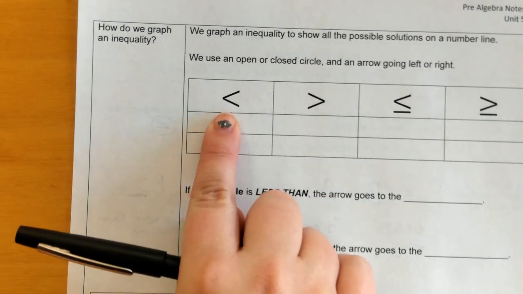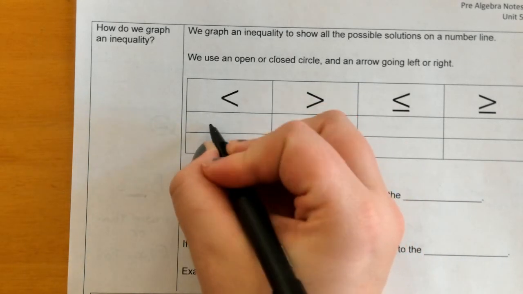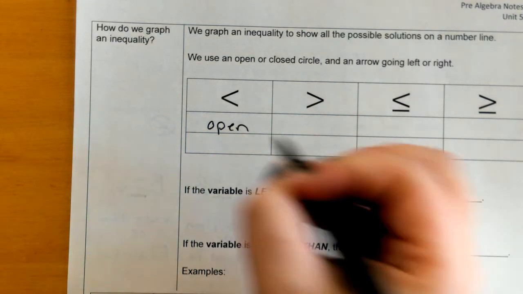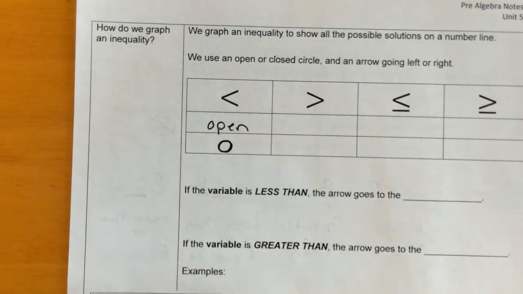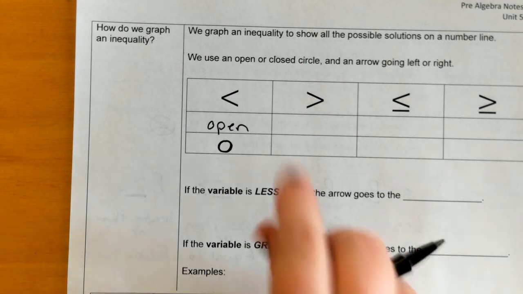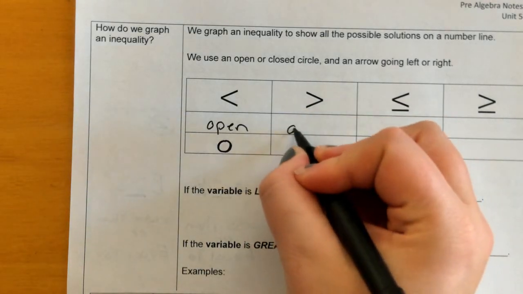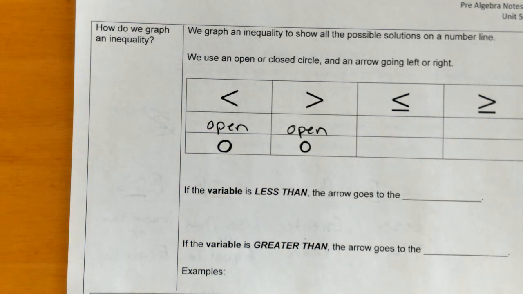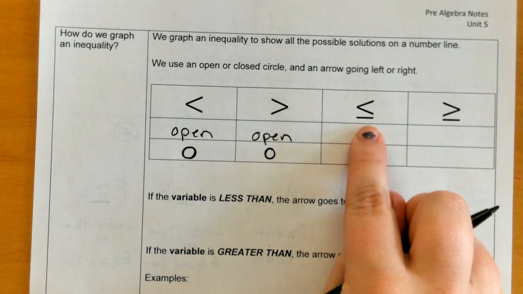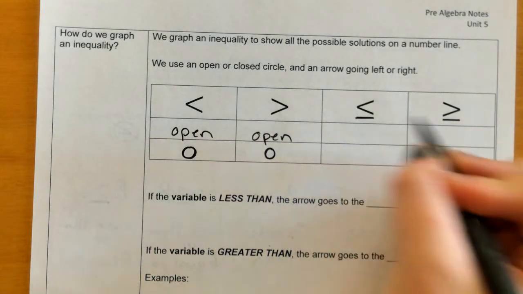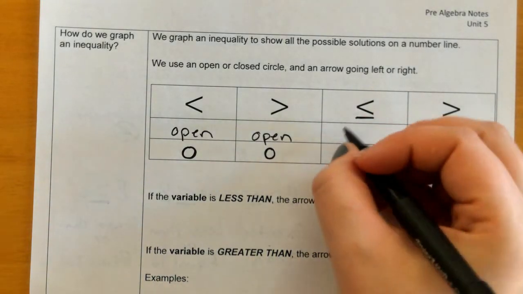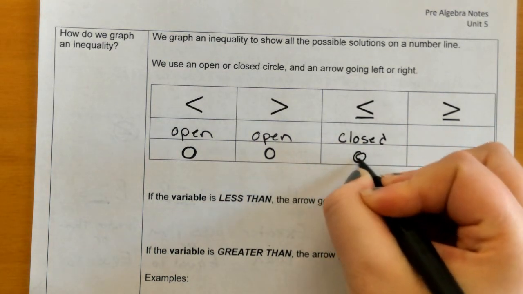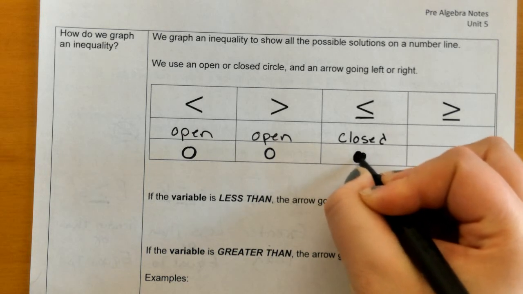So if you remember, this was our less than symbol, and for this, we use an open circle. So it will look just like that. For greater than, it is also an open circle. When we have symbols like this, where the line's underneath, and so that means less than or equal to, that is when we will use a closed circle. So we're going to take our circle and then we're going to color it in.